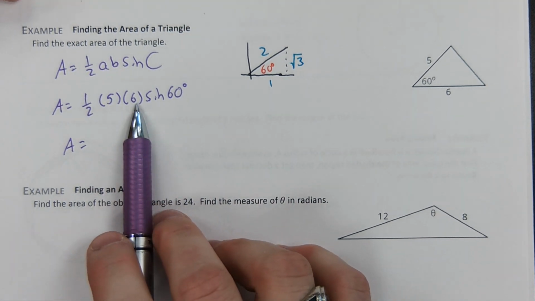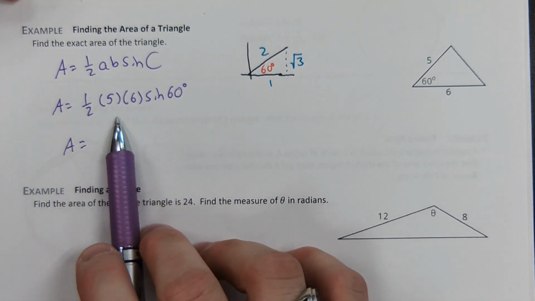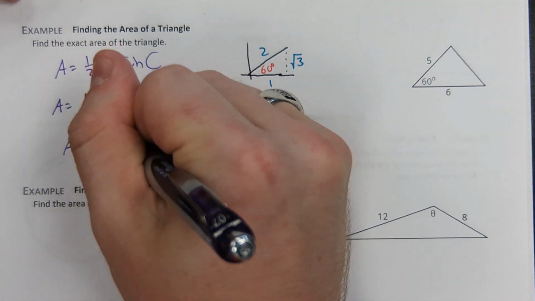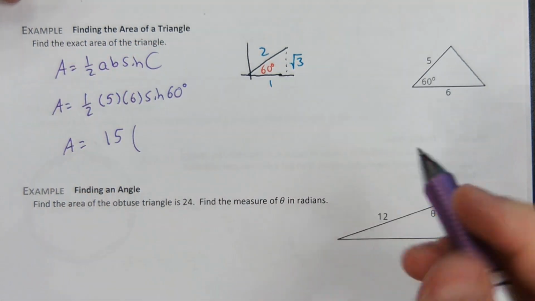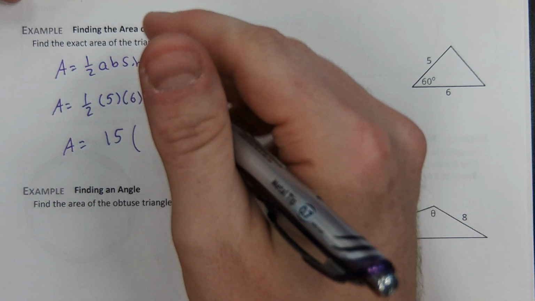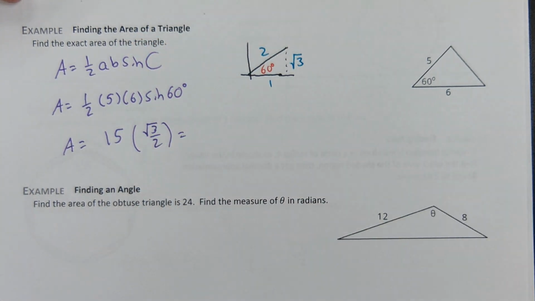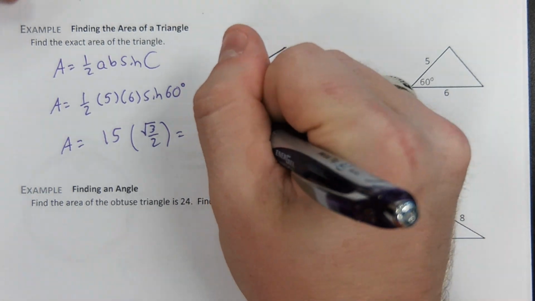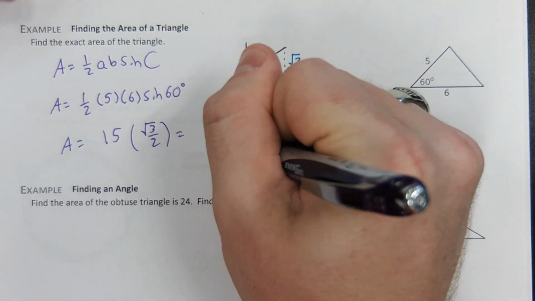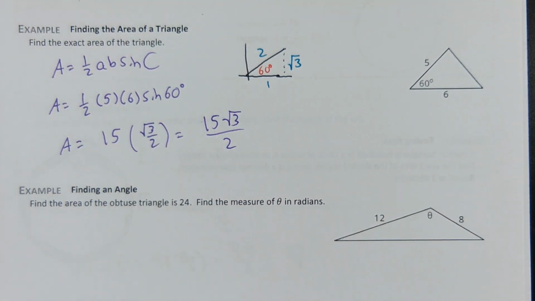What's 5 times 6? 30. Half of that is 15. So I have 15 times y over r, root 3 over 2. The exact area is 15 root 3 over 2. No calculator needed.